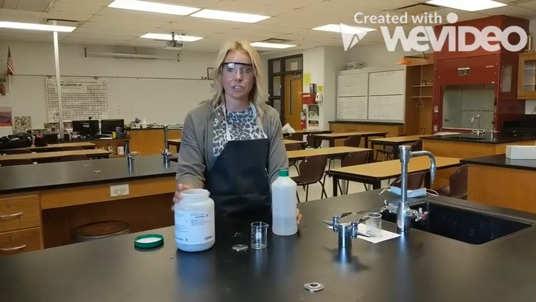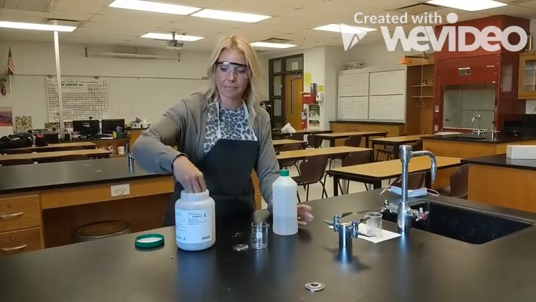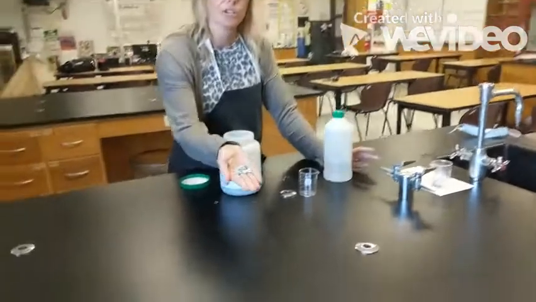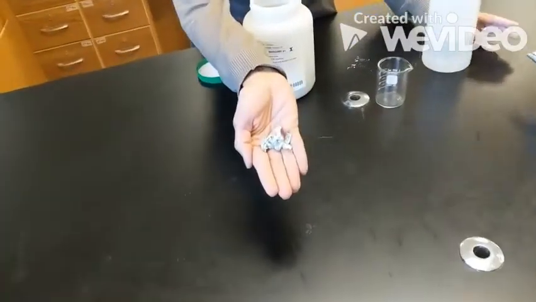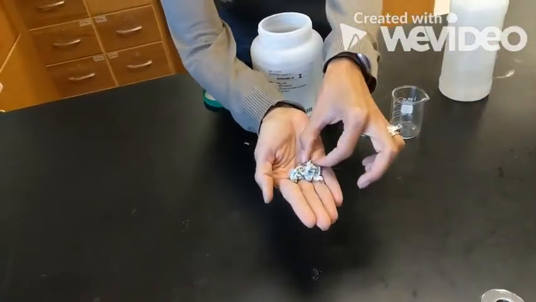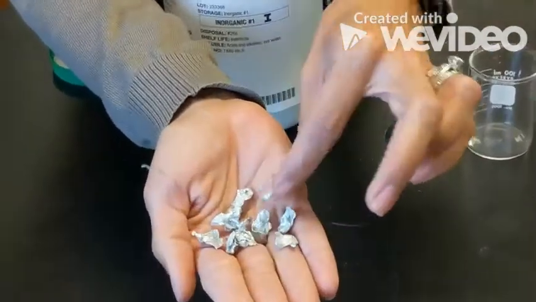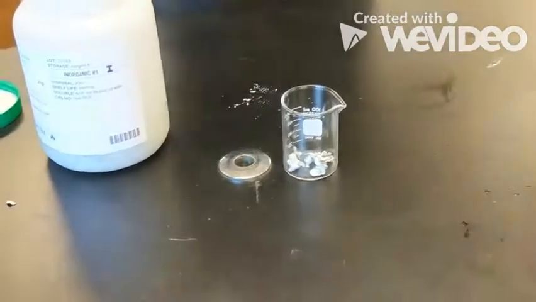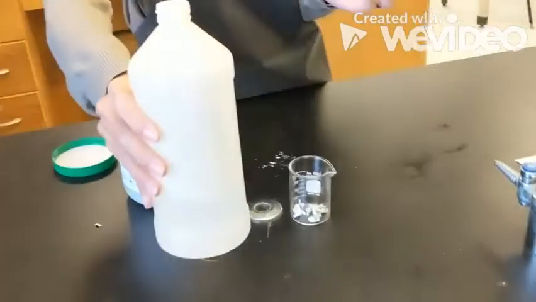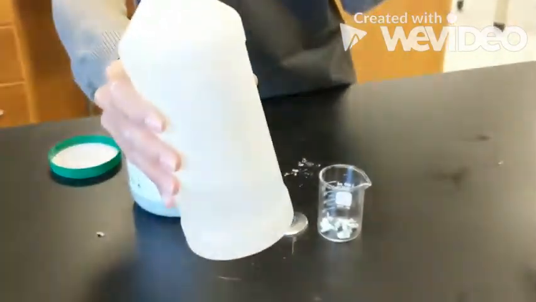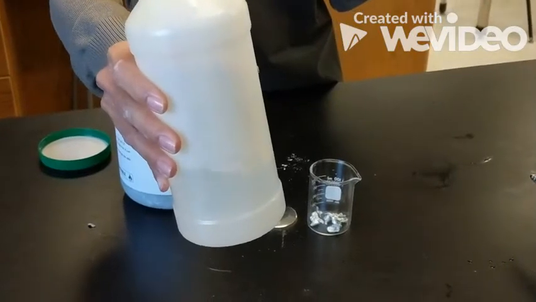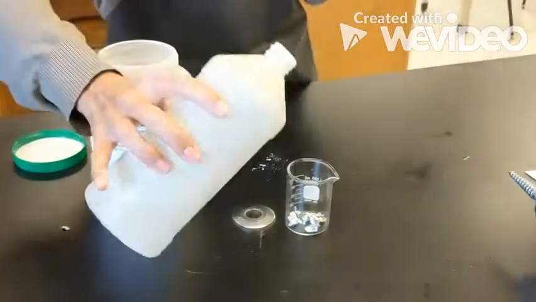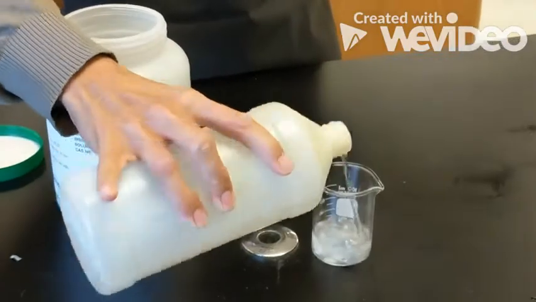And this is Station 3, so you're going to notice I have some zinc metal. So take a look at what that looks like beforehand. Make some observations. I'm going to put our zinc into our beaker, and I'm going to take our hydrochloric acid, so you can see your observations beforehand of your hydrochloric acid. And I'm going to mix the two of them.